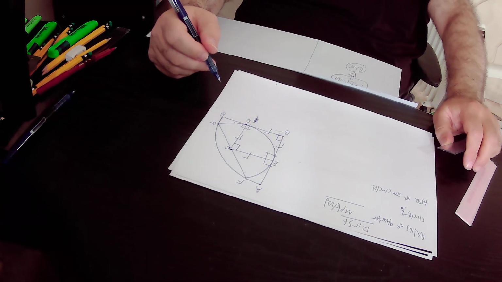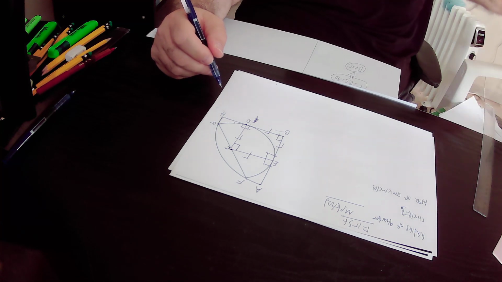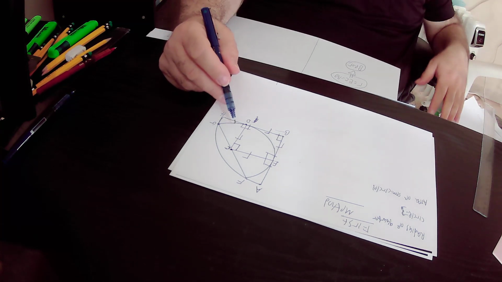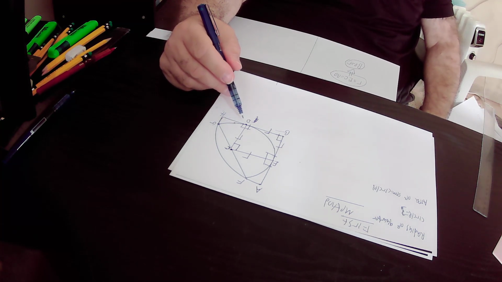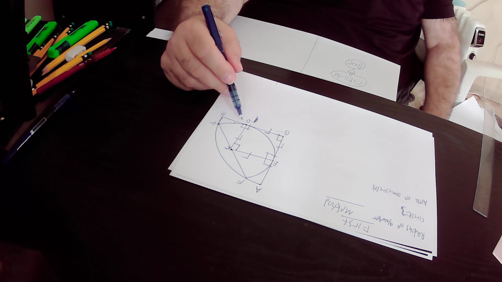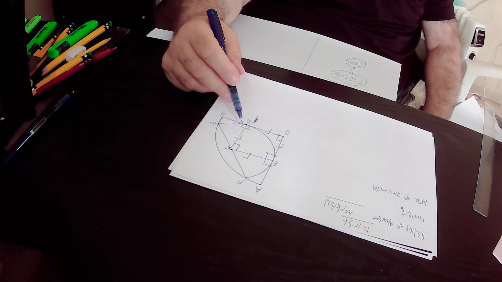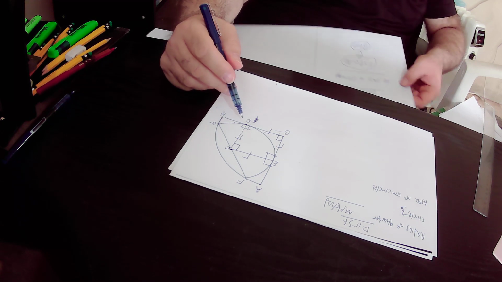So actually we found out that all the sides of quadrilateral ECBO are equal to each other, and all of its angles are equal to 90 degrees. Therefore, we can conclude from it that quadrilateral ECBO is a square.